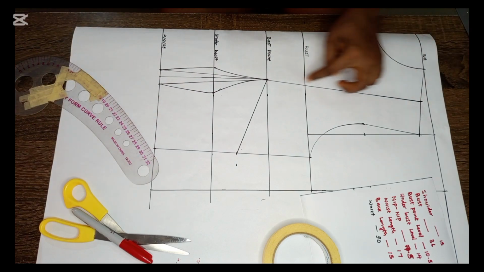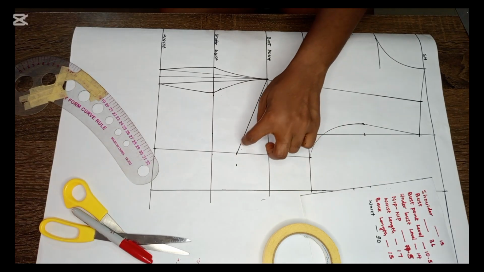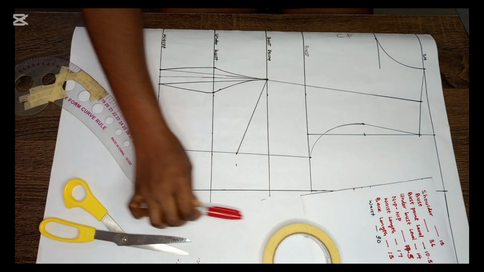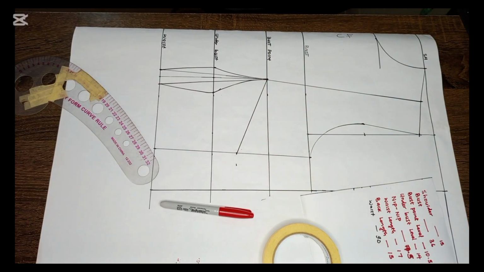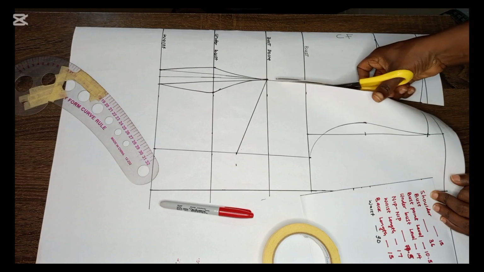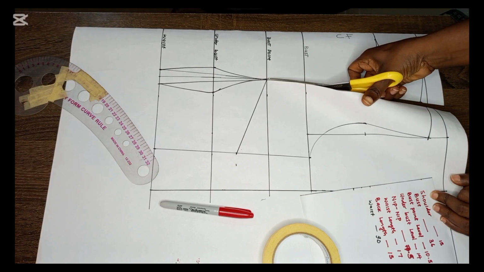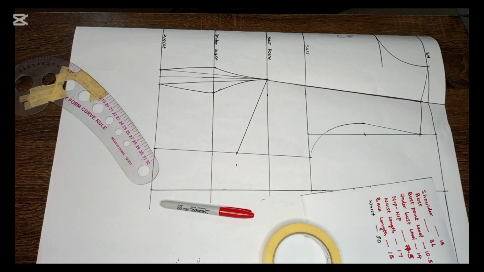So now I'll open up this place, then I'll close this bust dart. You cut until you get to the bust point.